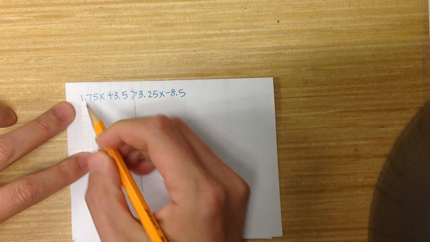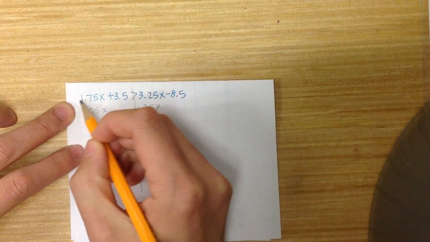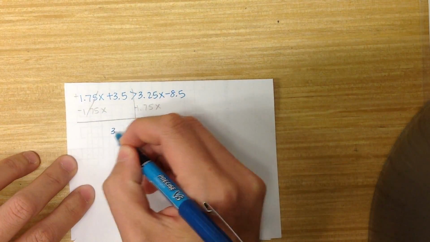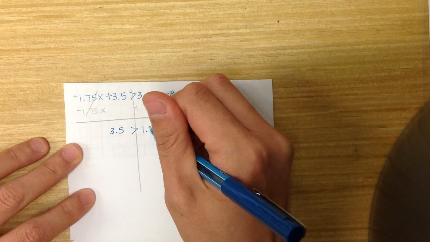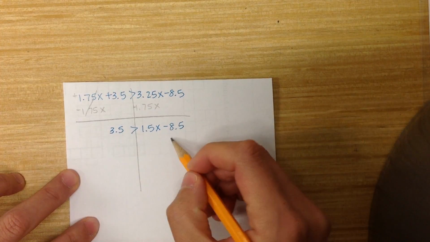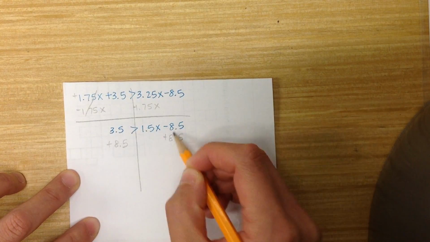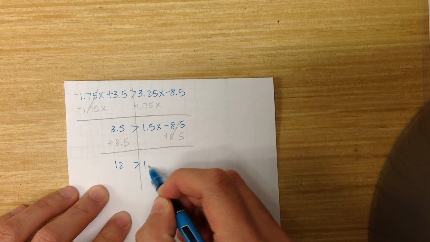So you have x on both sides. 1.75 is smaller, so always move your smaller one. Opposite of a positive is a negative, or a minus. So left over I have 3.5 is greater than 3.25 minus 1.75, which is 1.5x minus 8.5. I'm going to move the number that's on the same side as x but farther away. Opposite of a minus is a plus. So 3.5 plus 8.5 gives me 12. So I have 12. Just drop everything down.